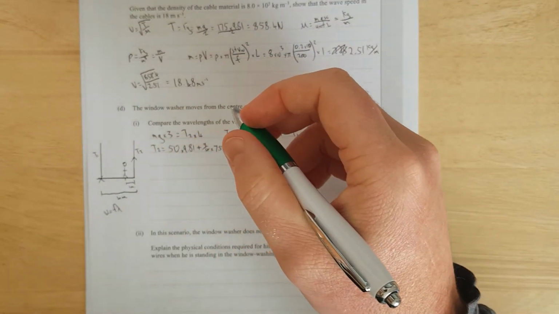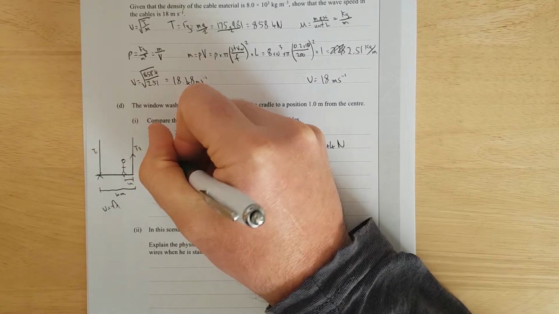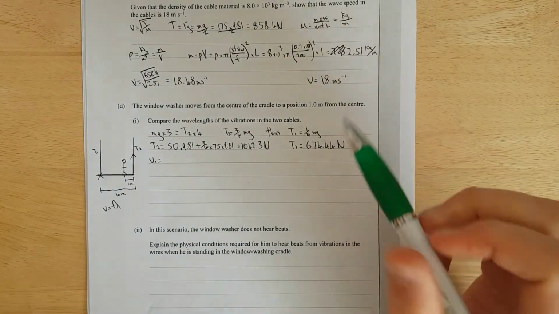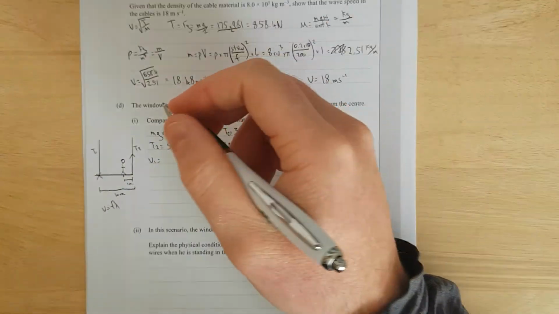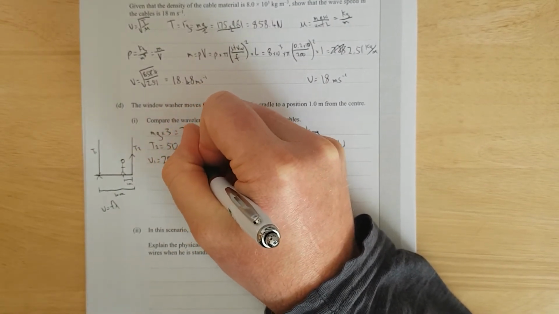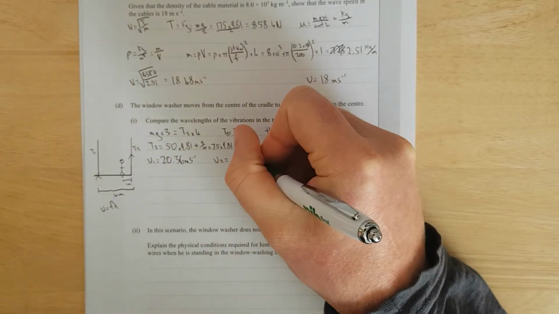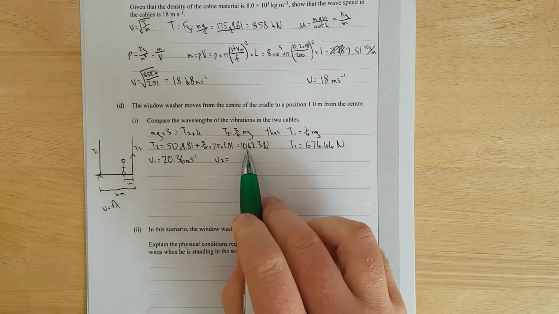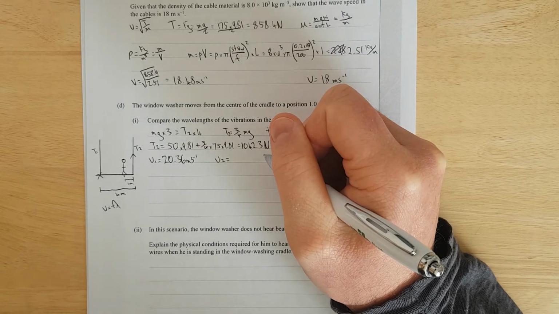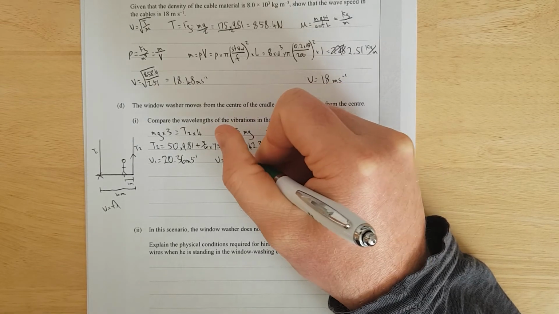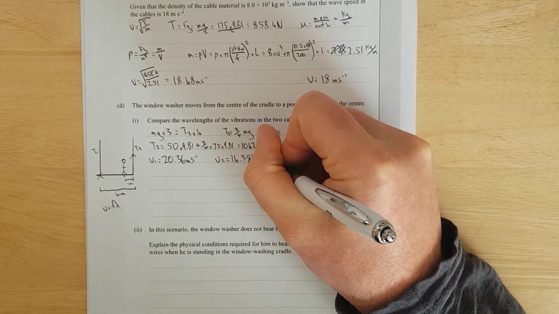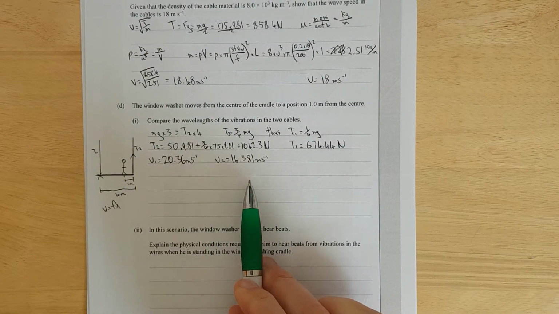Right, so V1 would have equaled the square root of tension over the mass per unit length. Mass per unit length hasn't changed, 2.51. I've already done the calculations off paper, so I'm just going to skip that to save time. 20.36 meters per second, and V2 is equal to the square root of 1042 divided by the mass per unit length, so it should be, hold up, V1, 16.381 meters per second.